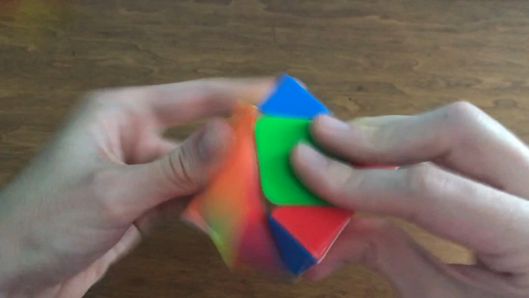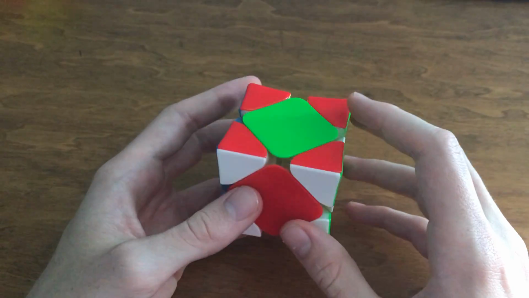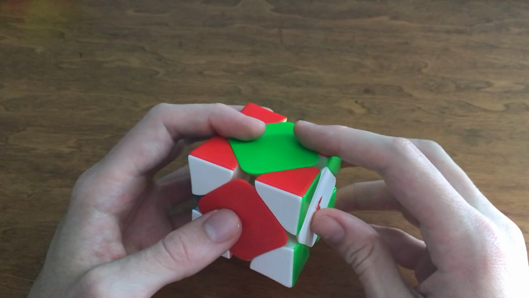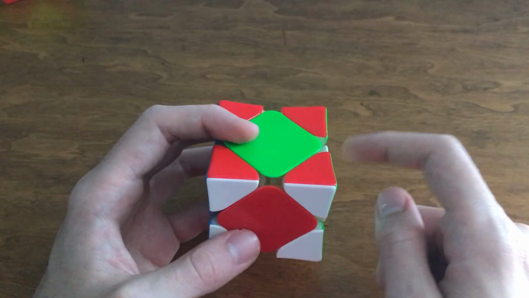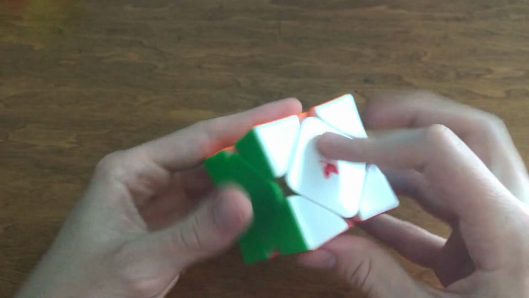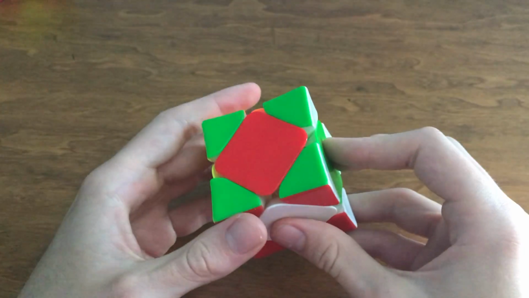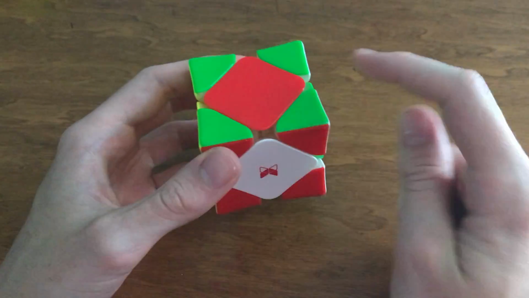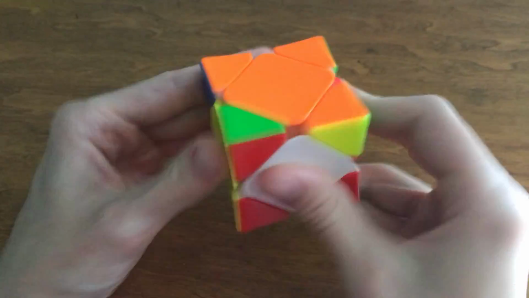Then there's the O-perms, which are 2 non-U centers solved, and then either a 3 cycle clockwise or counterclockwise. This is the clockwise one. And then there's the counterclockwise one, which is pretty similar. Just go this one. They need to go in a counterclockwise direction.